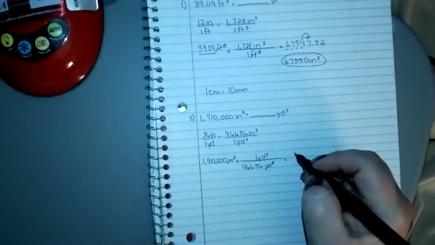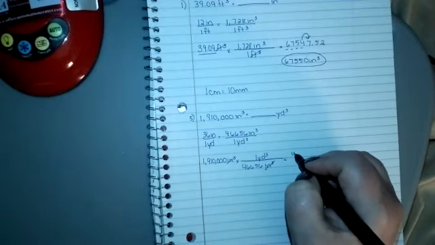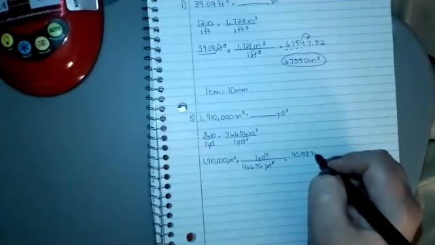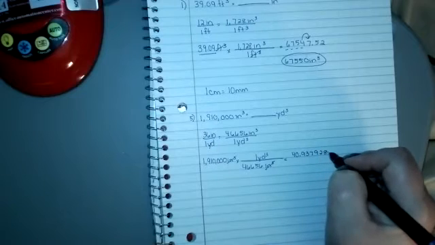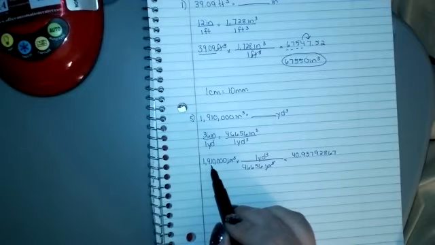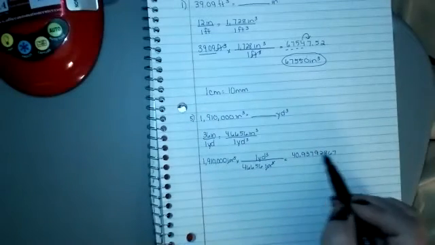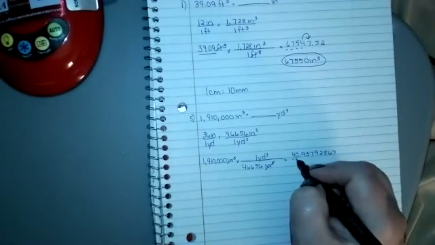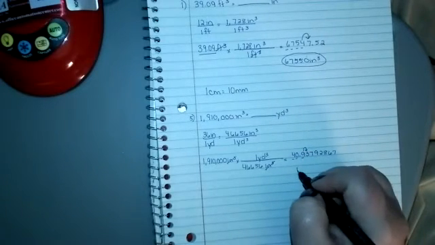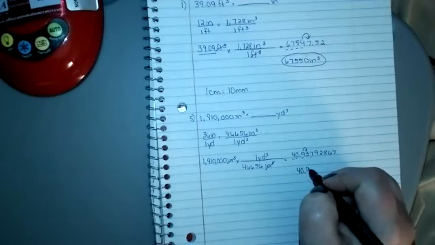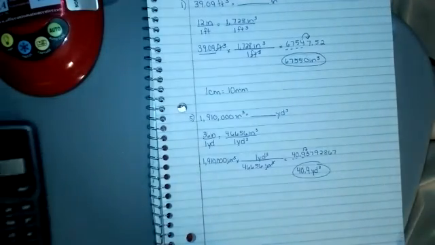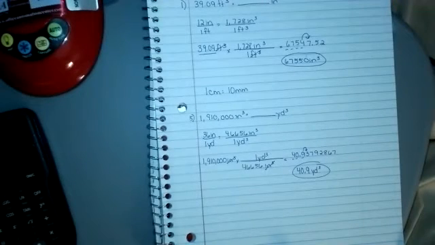And I get 40.9379287. There are 3 sig figs in this, so this needs 3 sig figs. 1, 2, 3. 3 does not round it up, so it is 40.9 yards cubed. That's my answer.